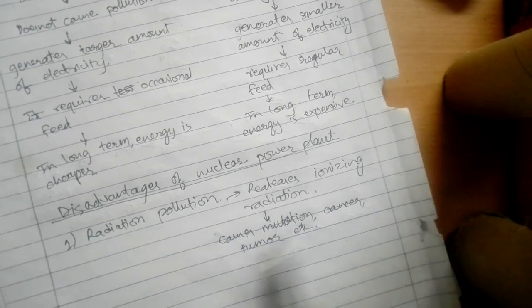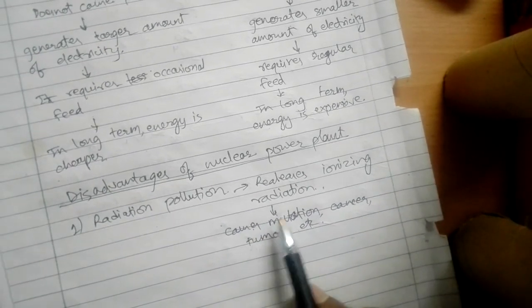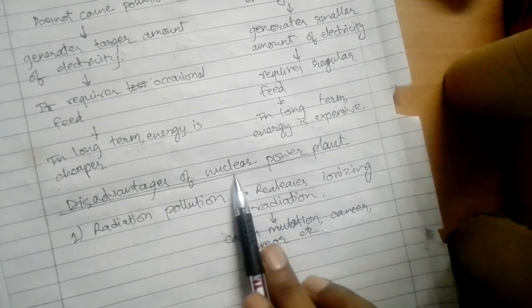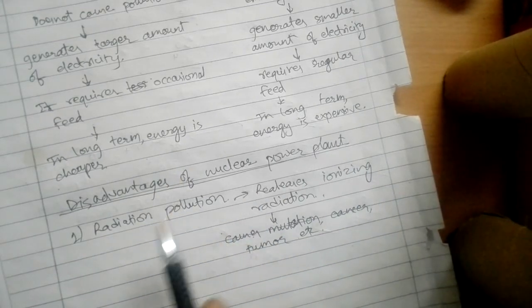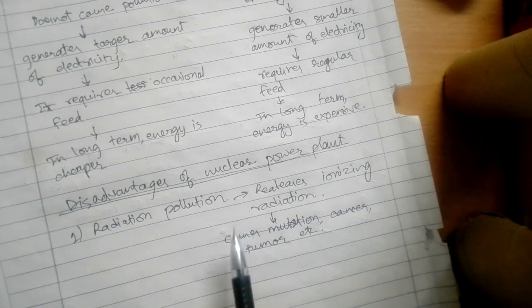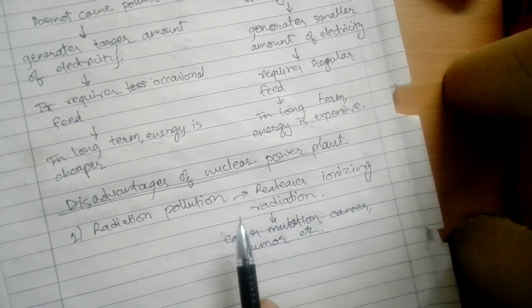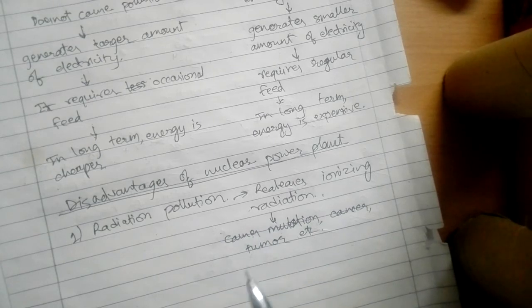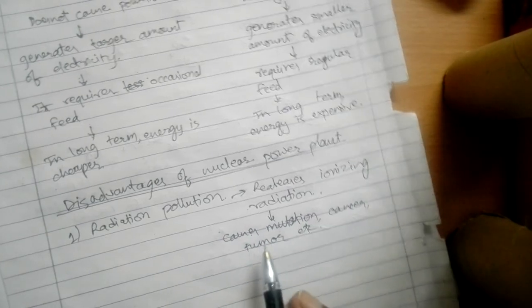Not just that, some nuclear power plants were known to release their radiation into lakes or oceans, which caused serious mutation in the aquatic animals and questioned the survival of these aquatic animals.